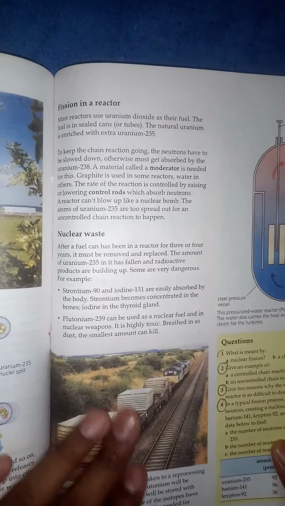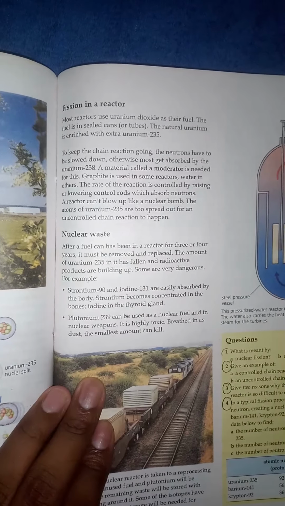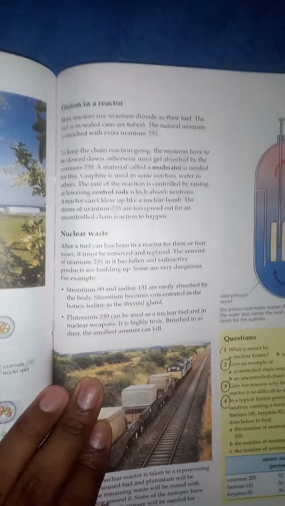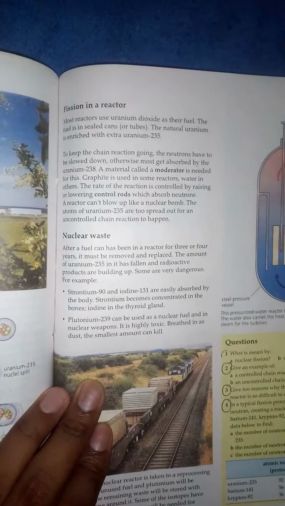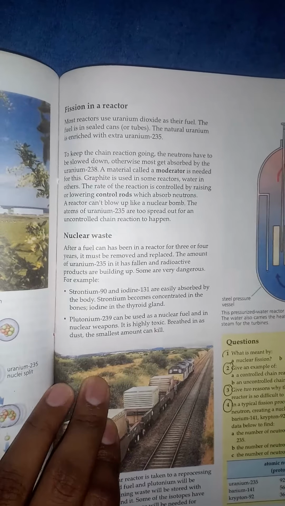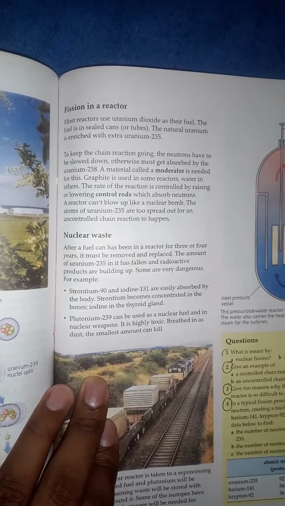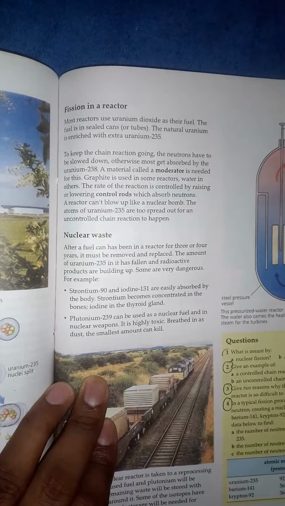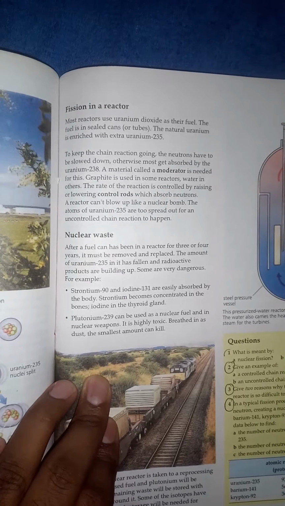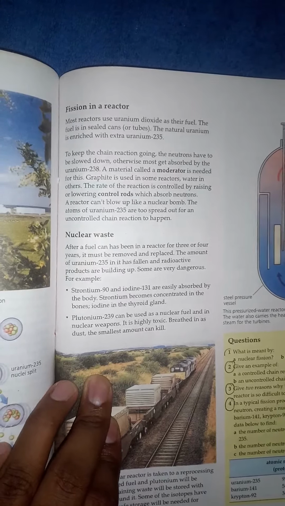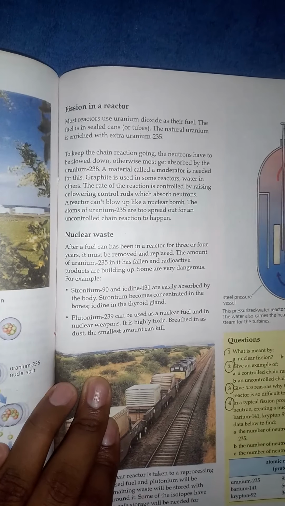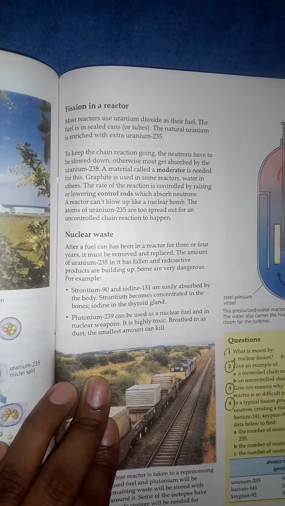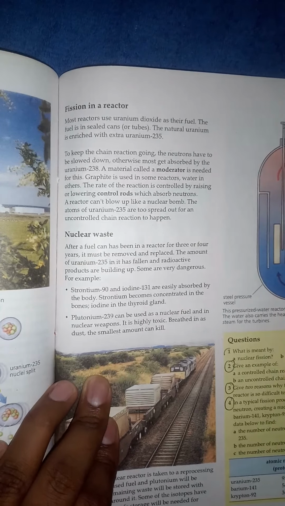this is fission in a reactor. Most reactors use uranium dioxide as their fuel. The fuel is in sealed cans or tubes. The natural uranium is enriched with extra uranium-235. To keep the chain reaction going, the neutrons have to be slowed down. Otherwise, most get absorbed by uranium-238. A material called a moderator is needed for this.